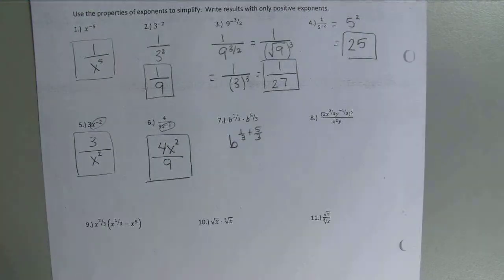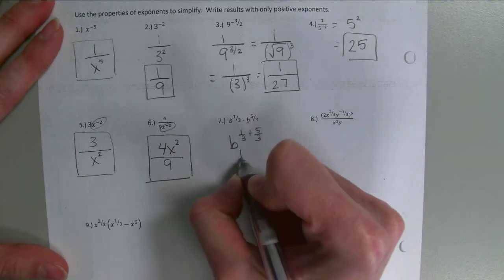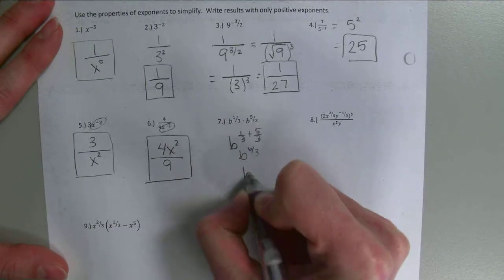This one's not too bad to do because they already have the same denominator, but guys, anytime you have fractions, throw it in your calculator. Do 1 divided by 3 plus 5 divided by 3, and hit enter, and hit math frac or whatever. It'll give you the reduced fraction. 2. It's just 2, right? Because 1/3 plus 5/3 gives you 6/3, but 6 divided by 3 is just 2. So this is just b to the second power.